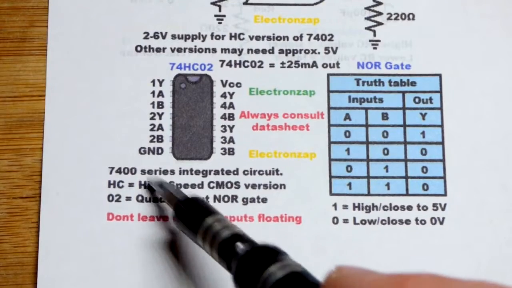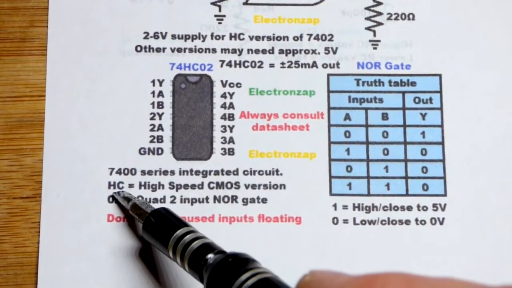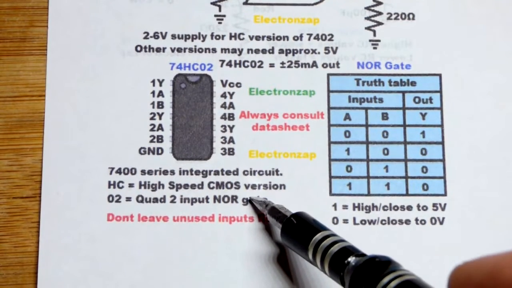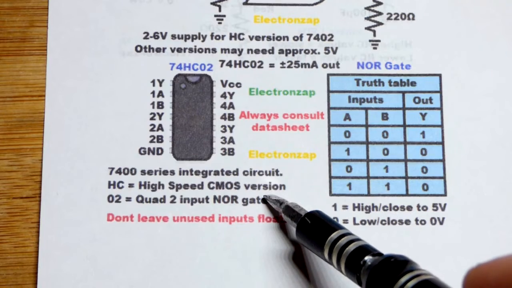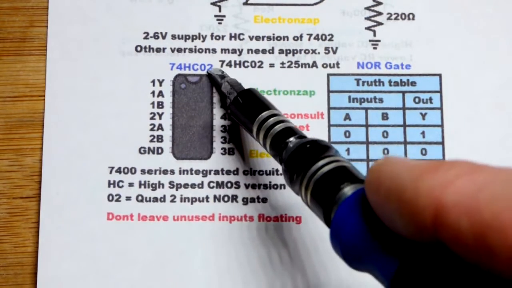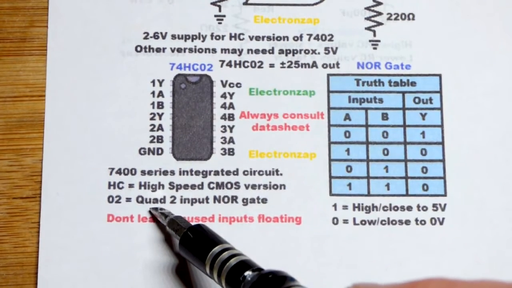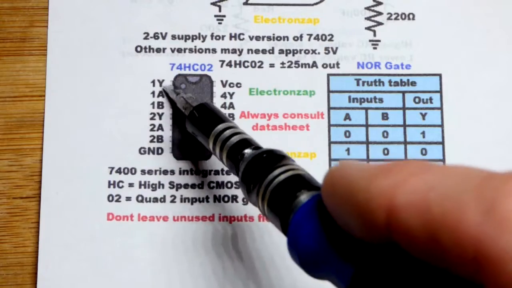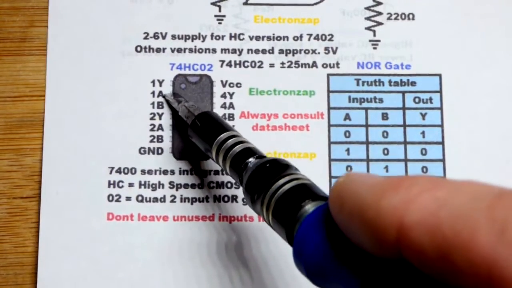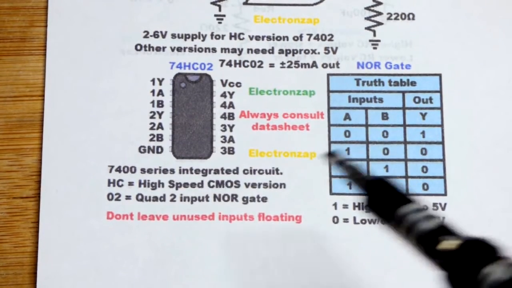So I wrote those notes over there. 7400 series integrated circuit, that's what the 74 is, and it may or may not have letters, but the high-speed CMOS version is the main one right now. So you'll see that a lot, 74HC. And then 02, the last two digits, let you know the type of integrated circuit that is on there. So it's quad, there's 4 of them, 1, 2, 3, and 4. 2 inputs, so input A and B, NOR gates. And we already talked about the NOR gates.